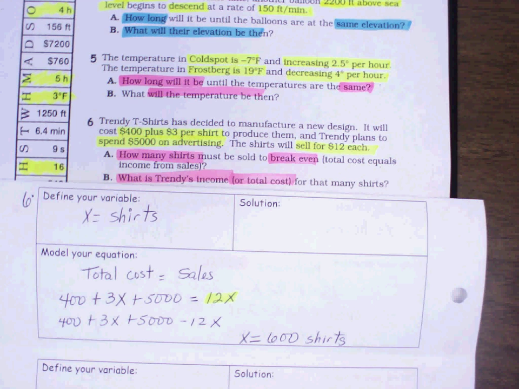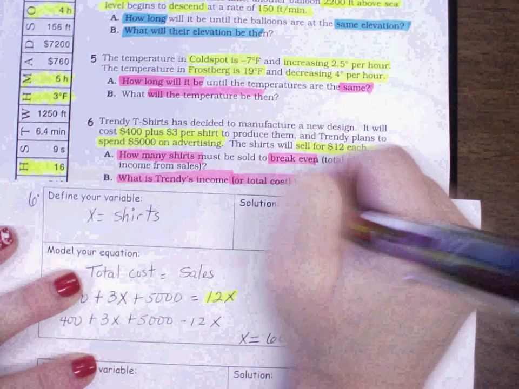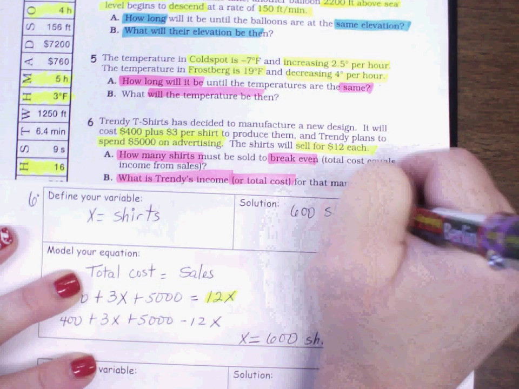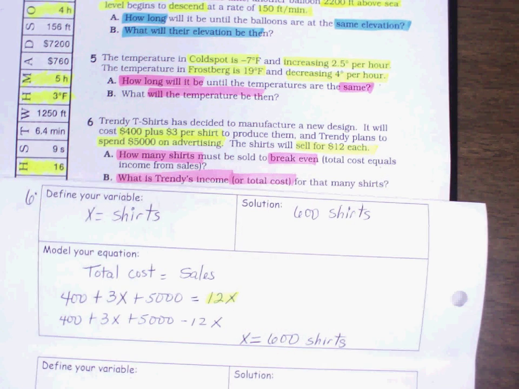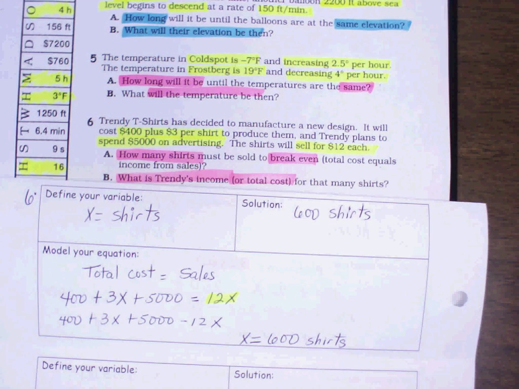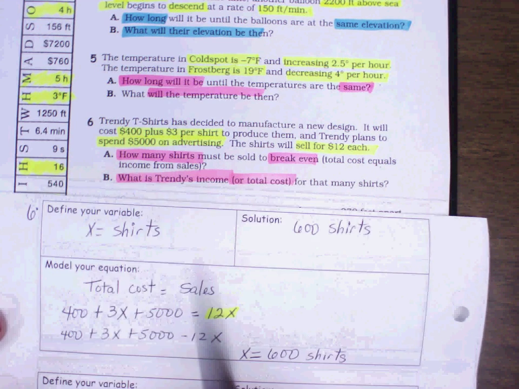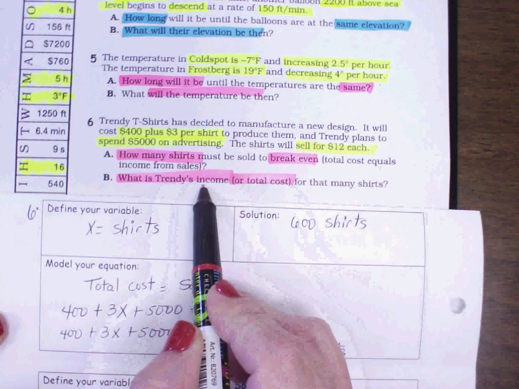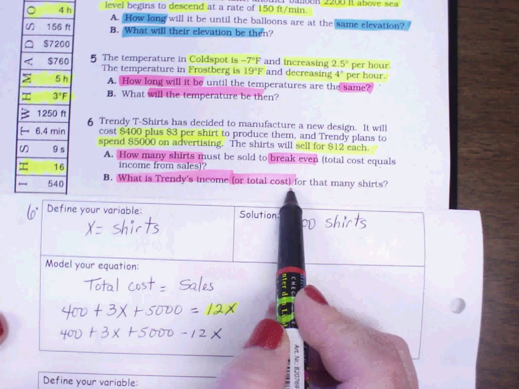I have a lot of shoes, but not that many. All right. So 600 shirts to break even. That means that when he sells 600 shirts, he has recovered everything that he invested. He hasn't made any money, but he hasn't lost any money either.